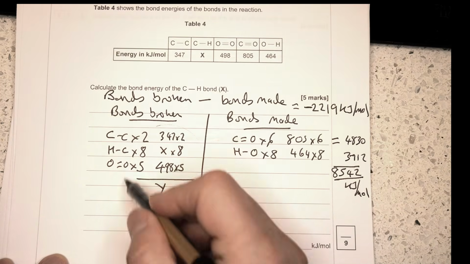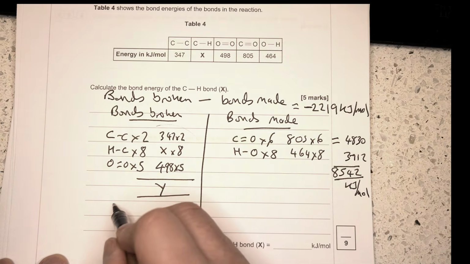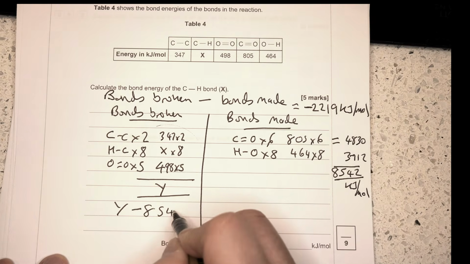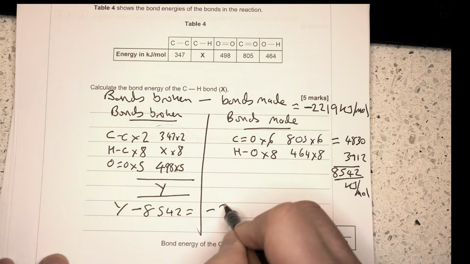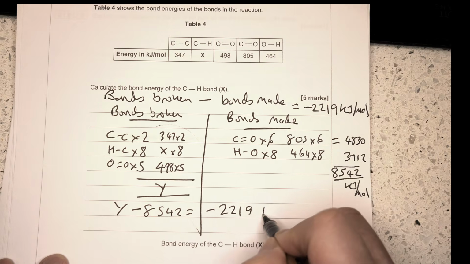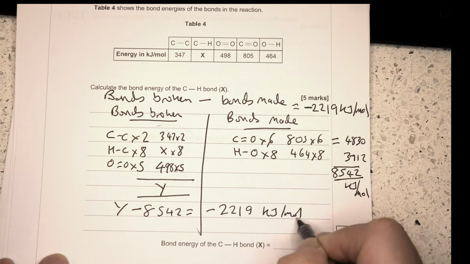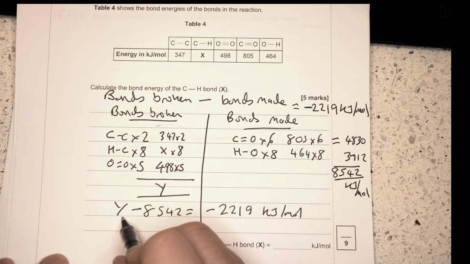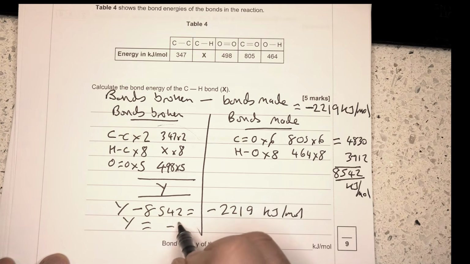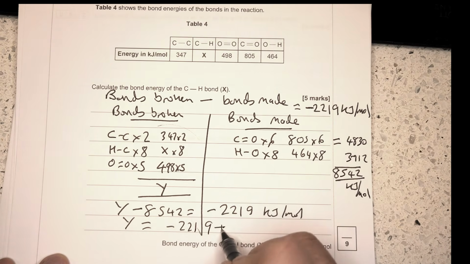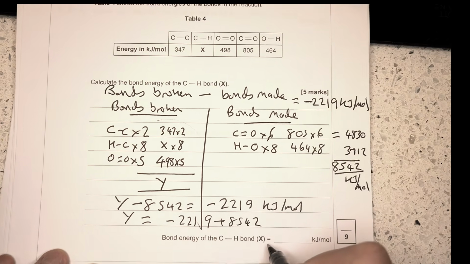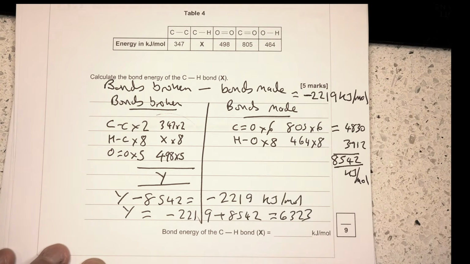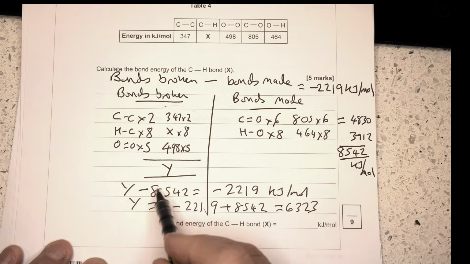So this value here for the bonds broken, which I'm calling Y, Y minus 8542 equals minus 2219 kilojoules per mole. So to get rid of this, we need to add 8542 onto each side. So Y then becomes minus 2219 plus 8542, which is 6323.